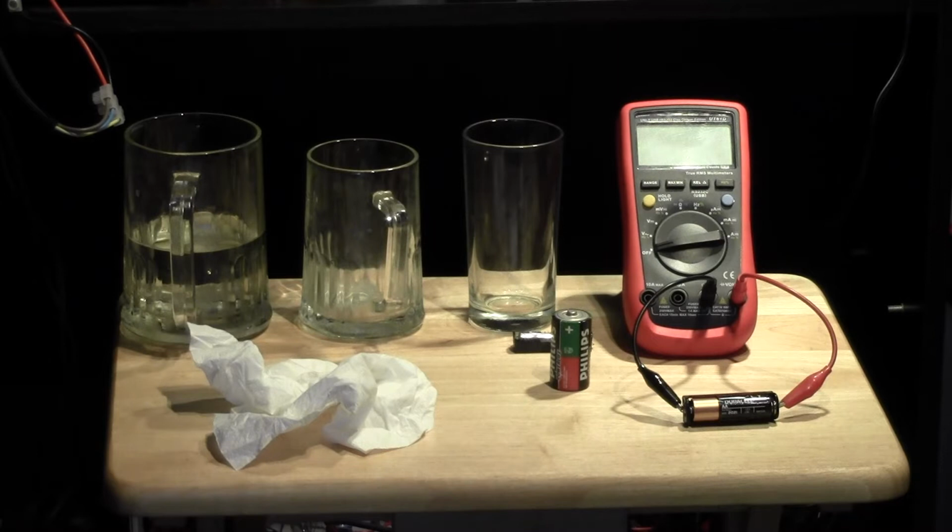Before you can understand corrosion, you must understand what electricity is and how we measure it. Electricity is energy on the move and can be harnessed to do work. There is no such thing as zero energy, and therefore there can be no such thing as negative energy.